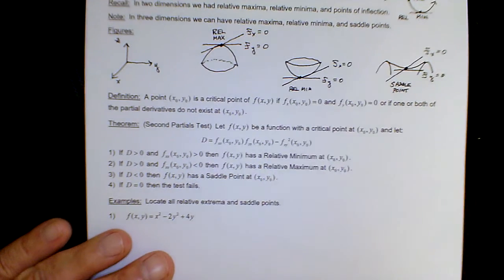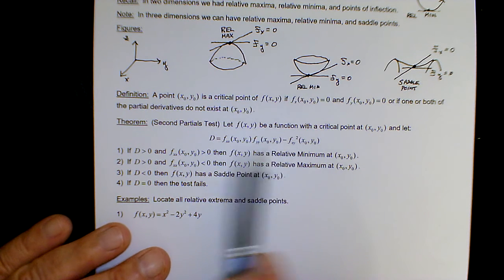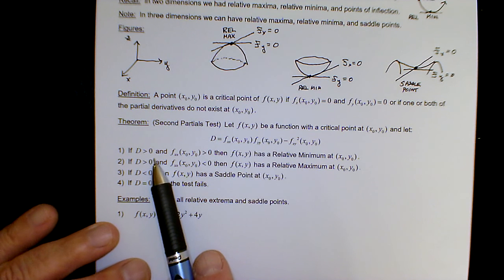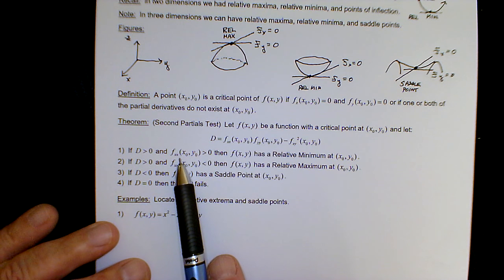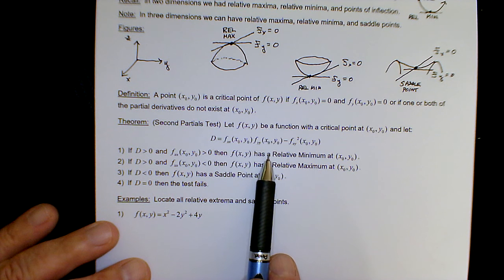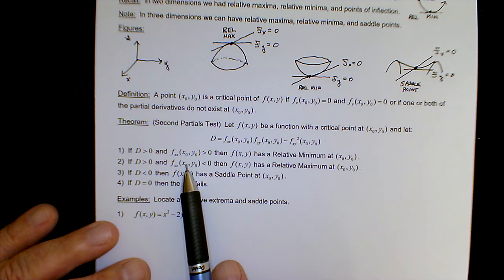And when we evaluate D, if it's positive, then one of two things is going to happen. It's either going to be a max or min, but that's going to depend on the value of the second partial with respect to x. So if D is positive and the second partial with respect to x is positive, then it's a relative minimum. And if D is positive and the second partial with respect to x is negative, then it's a relative max.